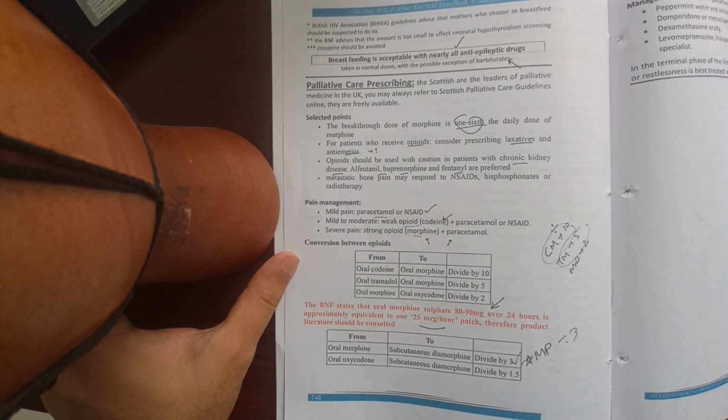Opioids should be used with caution in patients with CKD. Alfentanil, buprenorphine, and fentanyl are preferred. Metastatic bone pain may respond to NSAIDs, bisphosphonates, or radiotherapy. Pain management: for mild pain, give paracetamol or an NSAID; for mild to moderate pain, a weak opioid like codeine, or paracetamol or NSAID. For severe pain, morphine can be given with paracetamol.